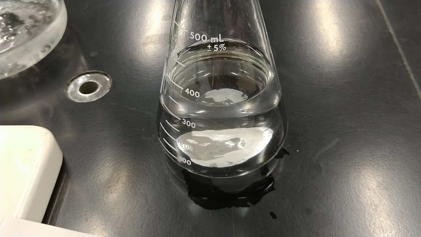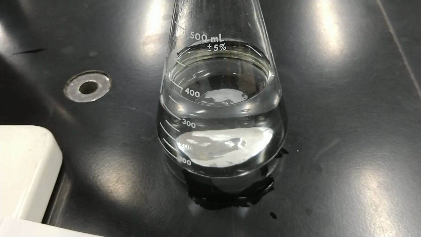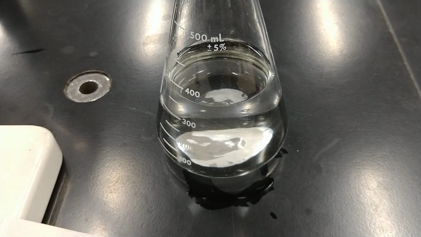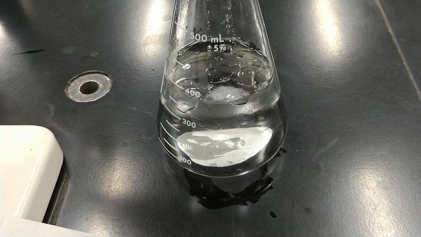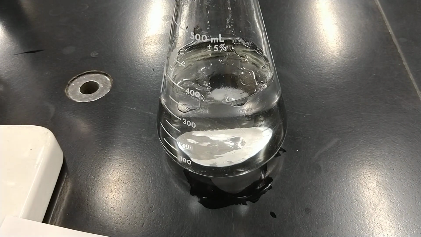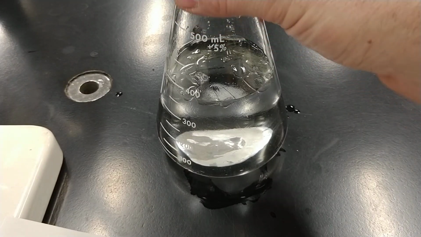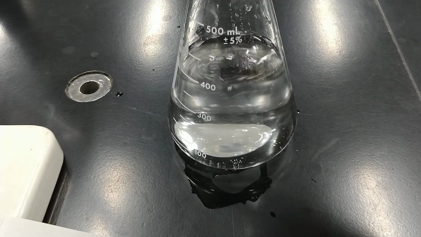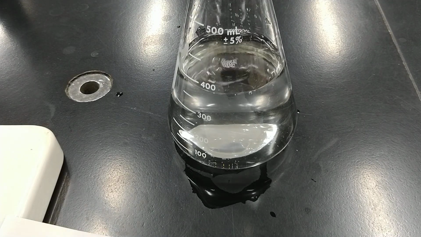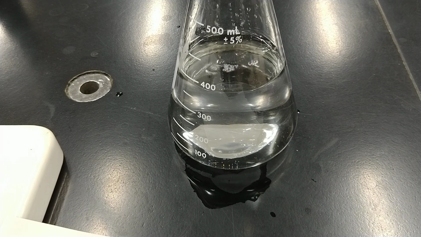All right, so it's not working. What that means is that I just haven't cooled it down enough. So I'm going to try to cool it down by adding some ice directly to it. I'm going to swirl the ice in. And hopefully that cools it down to make it supersaturated and I can get it to start forming crystals.